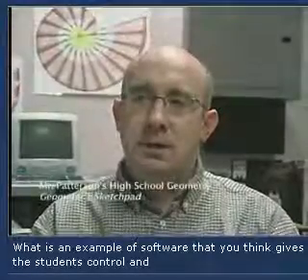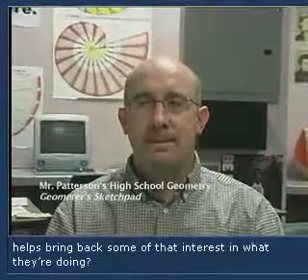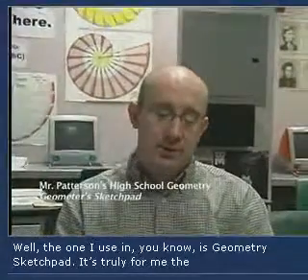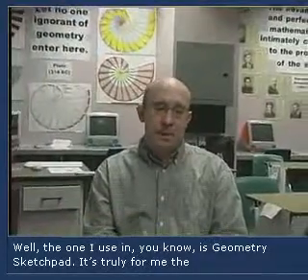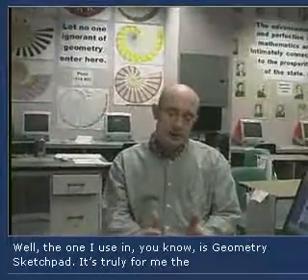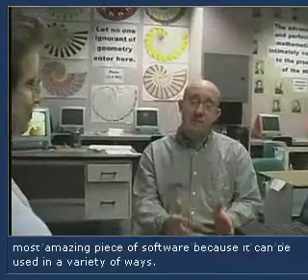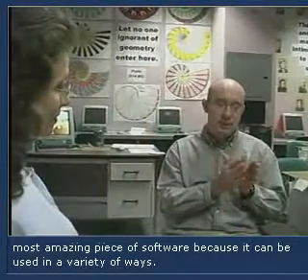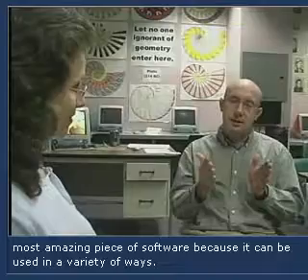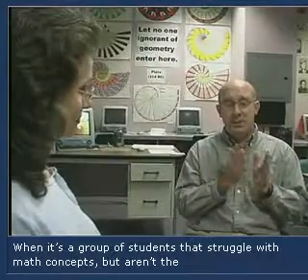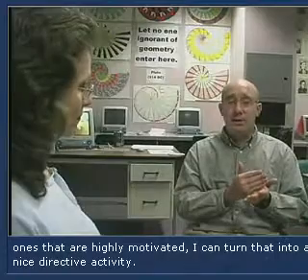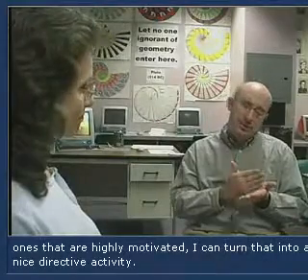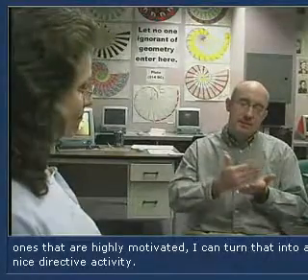What is an example of software that you think gives the students control and helps bring back some of that interest in what they're doing? Well, the one I use is Geometer's Sketchpad. It's truly for me the most amazing piece of software because it can be used in a variety of ways. When it's a group of students that struggle with math concepts but aren't the ones that are highly motivated, I can turn that into a nice directive activity.